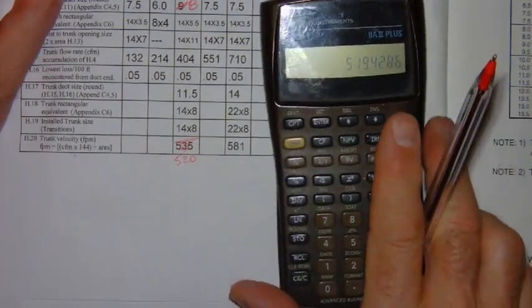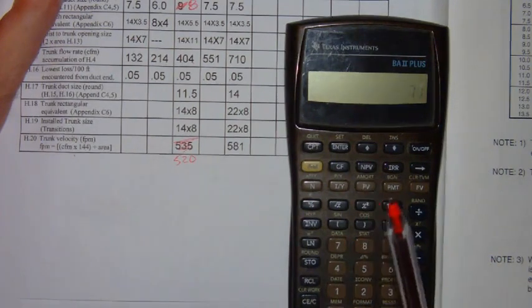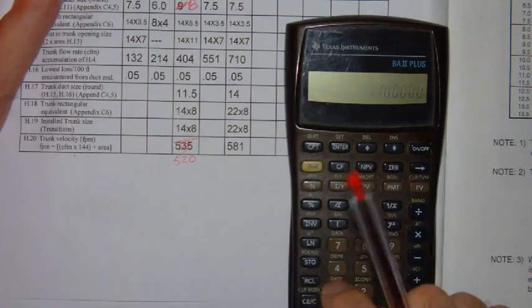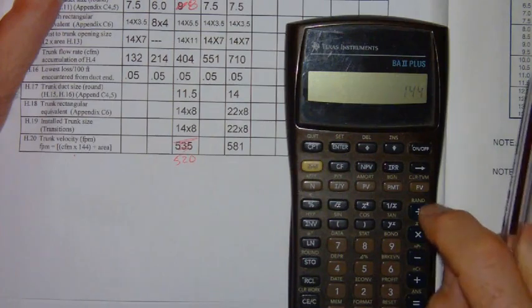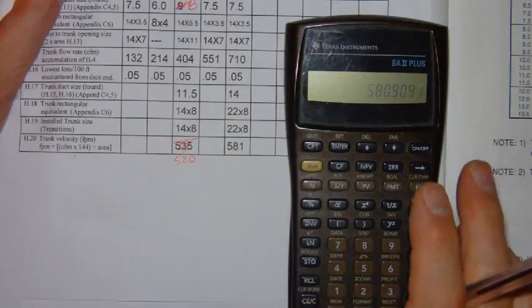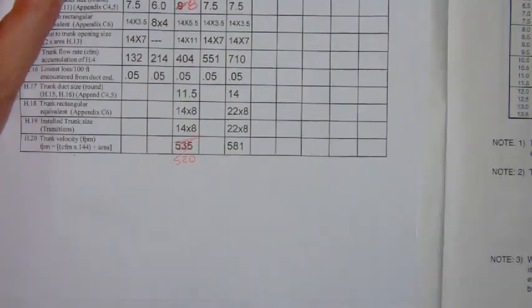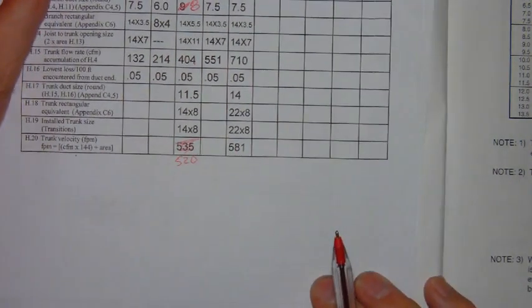Once again, to find the velocity, you take the airflow of 710 times 144 and just divide it by 22 and then divide by 8, and we get 581 feet per minute for the velocity for this ductwork.